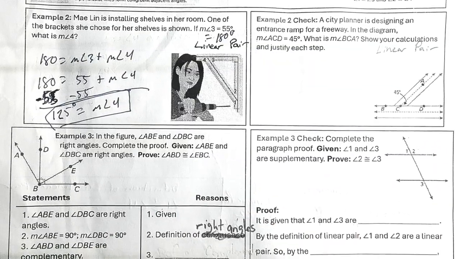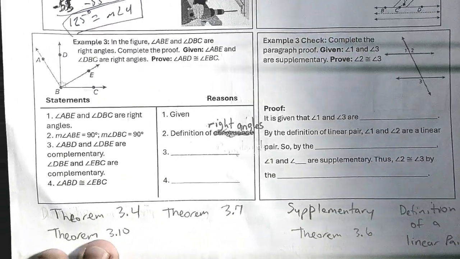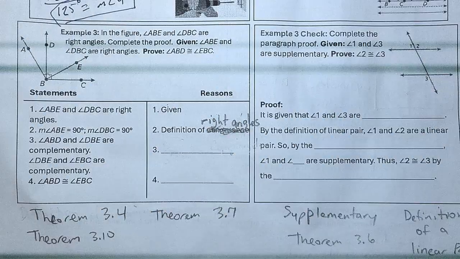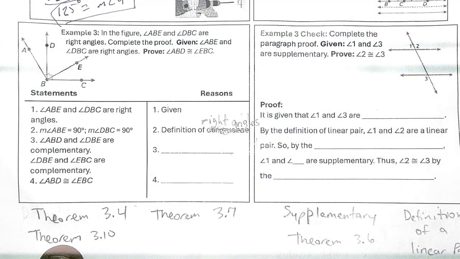So I'm going to move down to example 3. Let's see if this helps. Yeah, it's fine. This is fine. Okay, example 3.